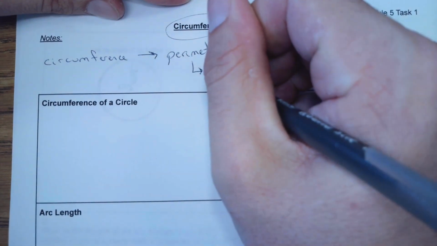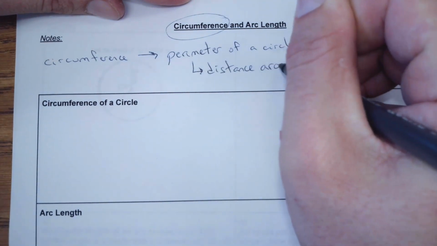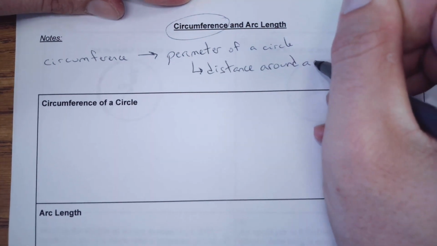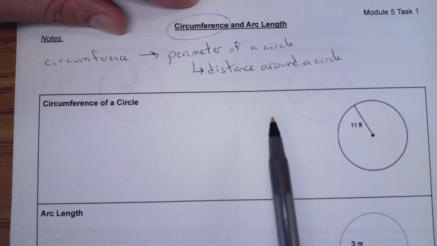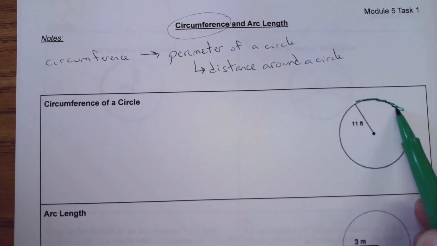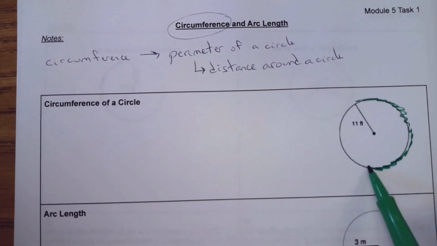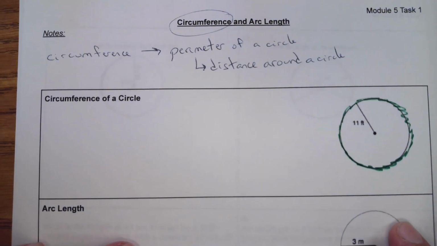And so that is the distance around a circle. All right, so when we're talking about circumference of a circle, we're talking about the outside of the circle. So how far around the circle is it? In this case, how many feet is it?